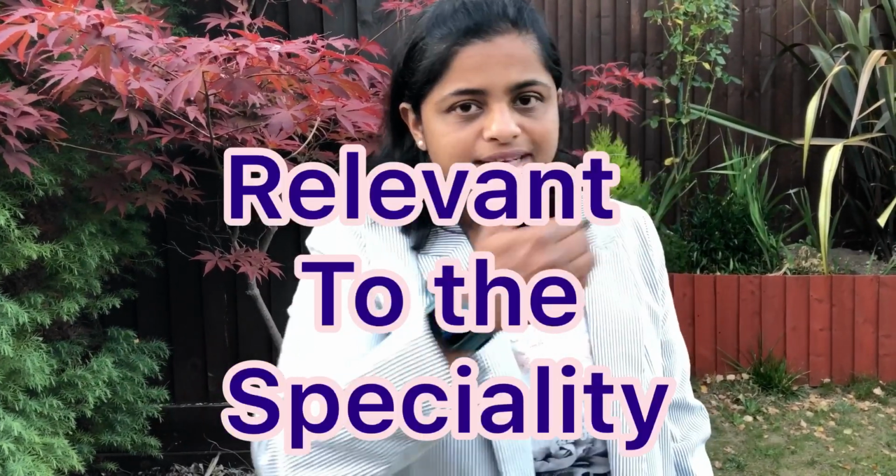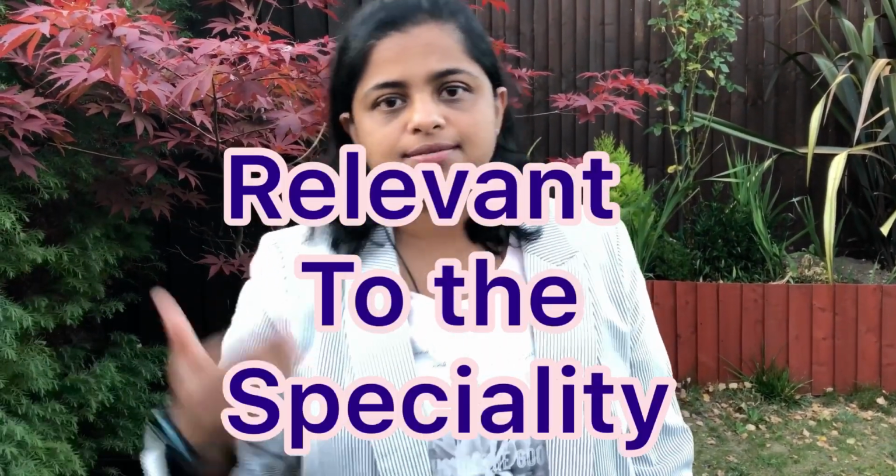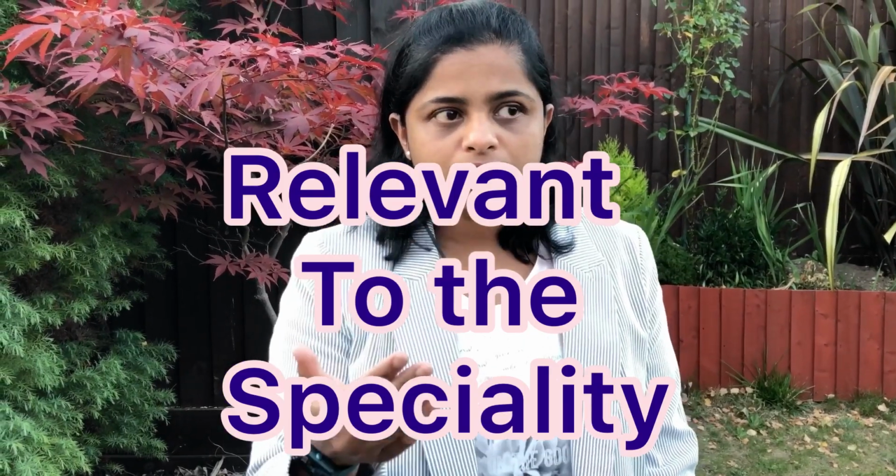Whereas if you are writing to a neurologist, you should tell about the patient's neurological condition. You shouldn't have to include that the patient has osteoarthritis or had a fracture three years ago. So whatever the specialty, if you're writing to a respiratory specialist nurse, put the things related to the respiratory system of the patient. If you are writing to a neurologist, put the neurological condition of the patient and the past medical history which may affect the neurological system.